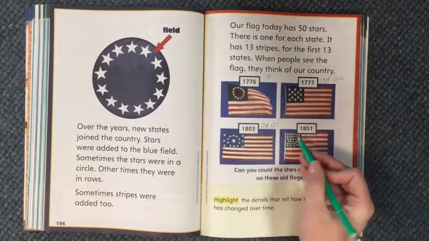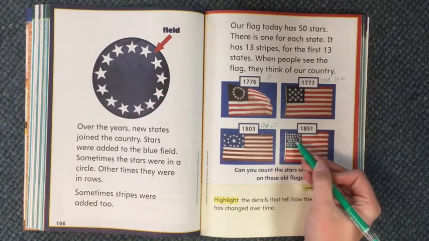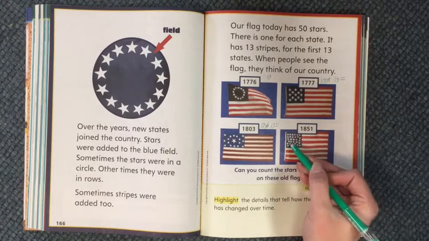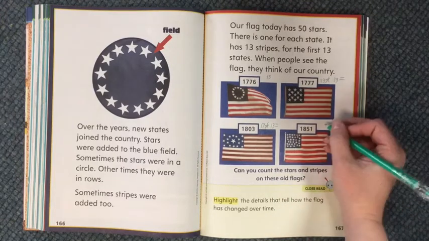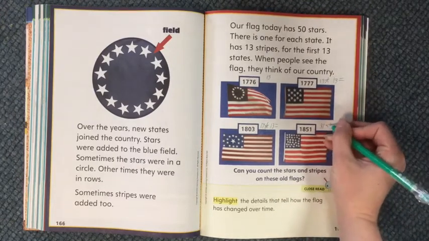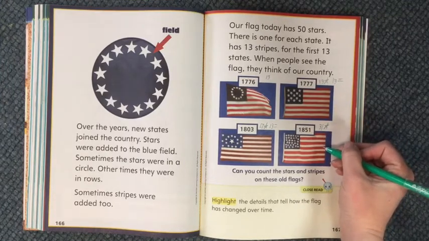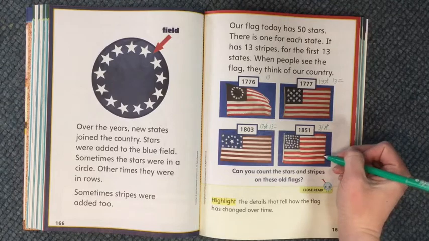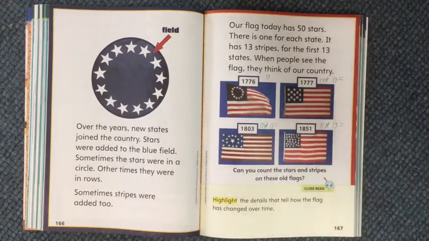Ooh, this one has a lot. 31 stars. And 13 stripes. So they all had 13 stripes.